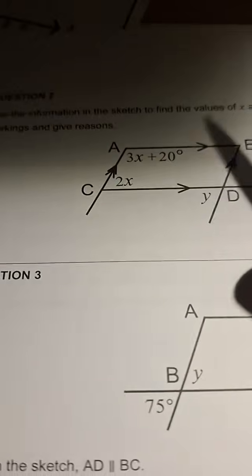Congruency in parallel lines. Remember, congruency has to do with the equality of shapes with their size and their angles.